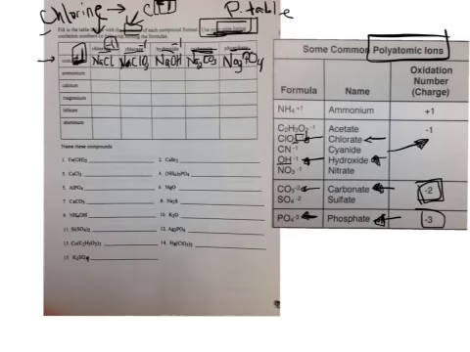Let's skip down one just to take a look at ammonium, which is over here on our polyatomic ions. Ammonium is NH4, and it carries a plus 1 charge, so I can indicate that that's always going to be plus 1. Now I'm going to have to match it up. It's going to be pretty simple to match up with these first 3.